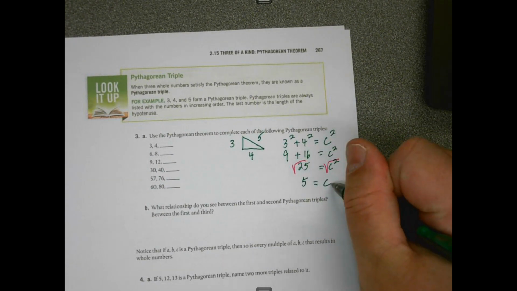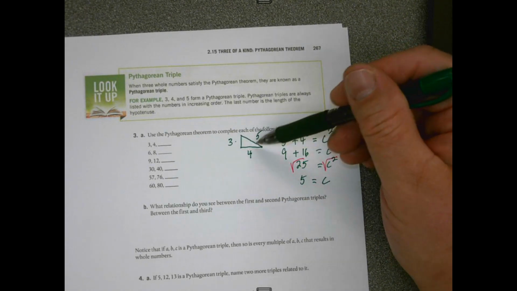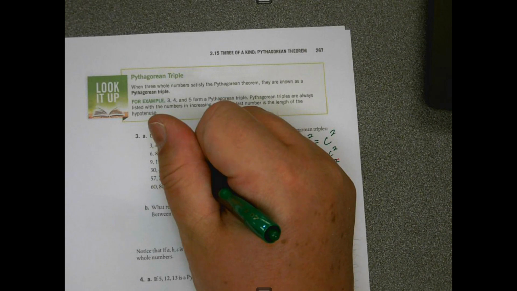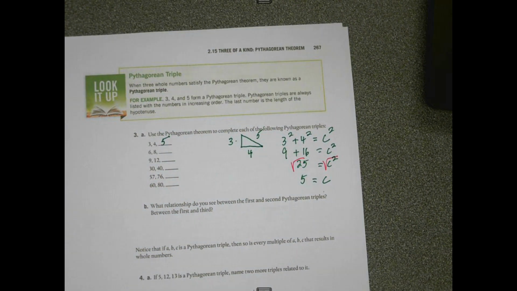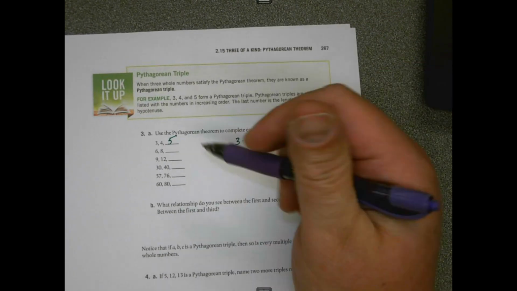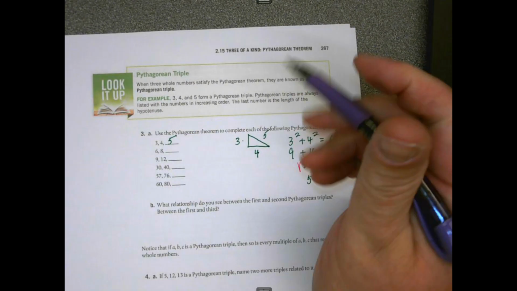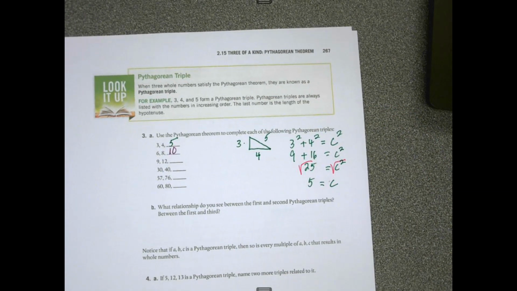Okay. I just happen to know these because I've worked with Pythagorean triples for quite some time. So I have a 6, 8, 10. And I bet you a 9, 12. Not sure, but I'm guessing this might be 20.